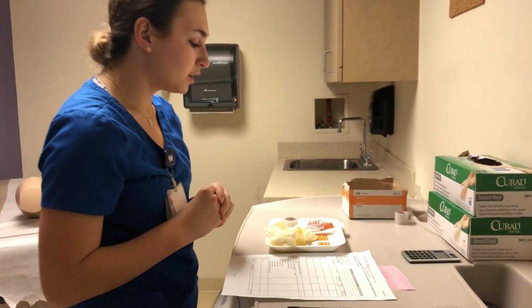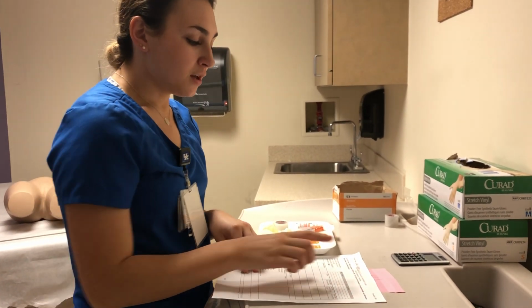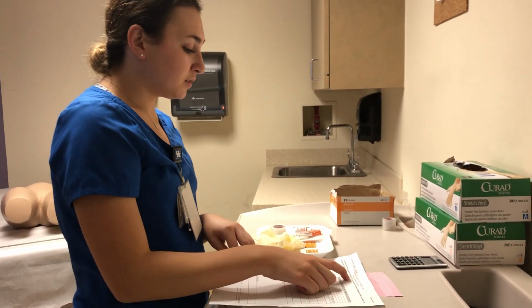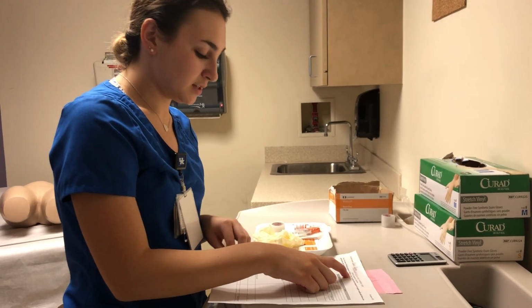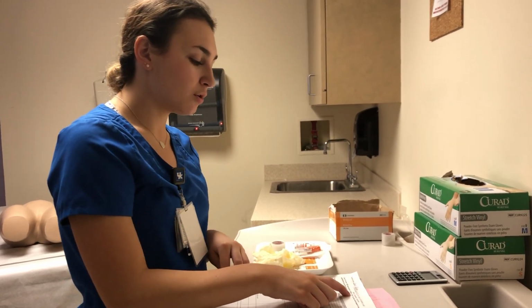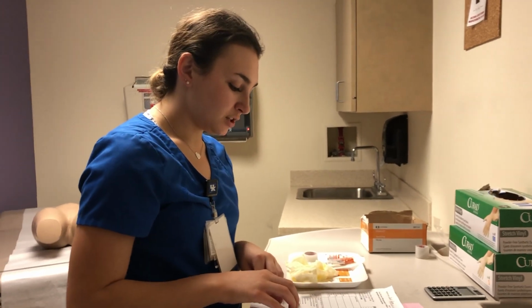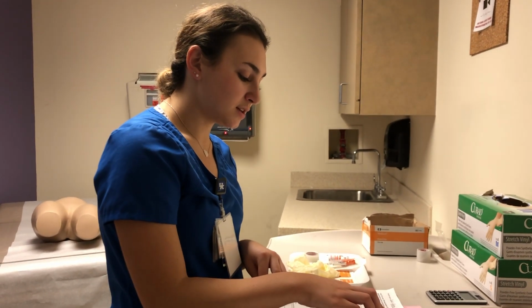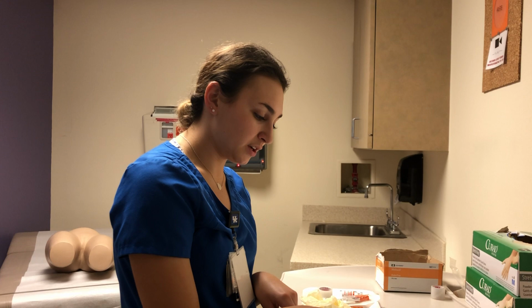So my med math has already been done for me. It does not need to be done in this particular case. So the units that we will be giving today is 6 units of regular insulin.